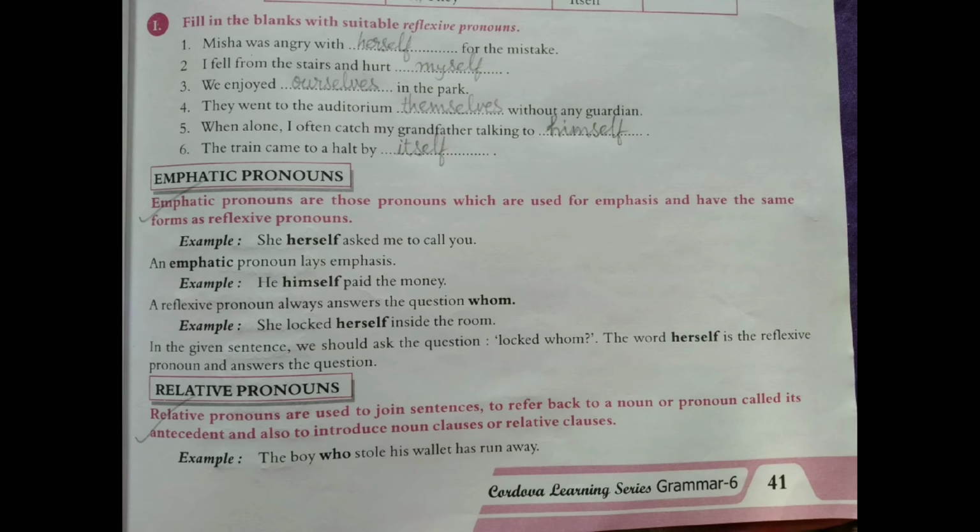Let's see some examples. She herself asked me to call you. Here the emphasis is on she herself.